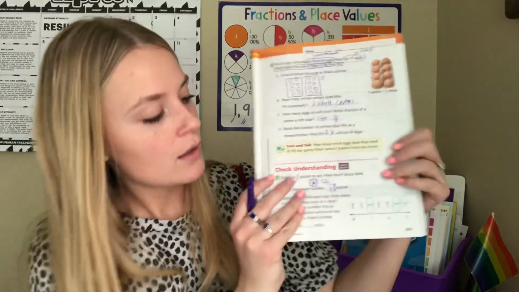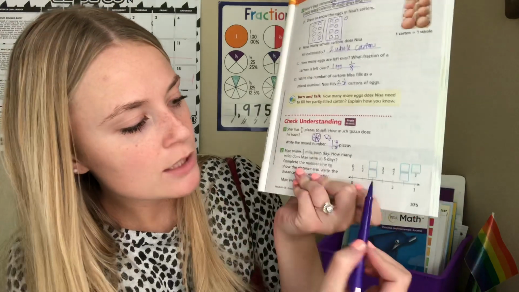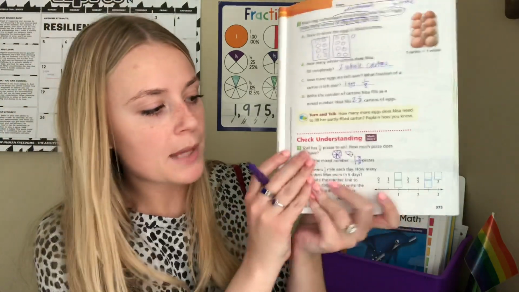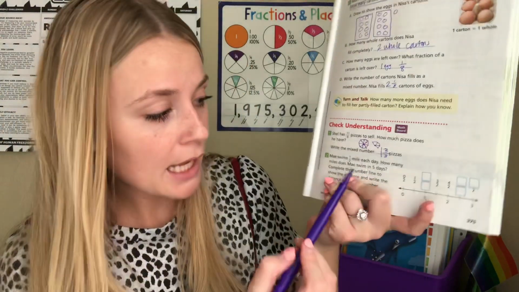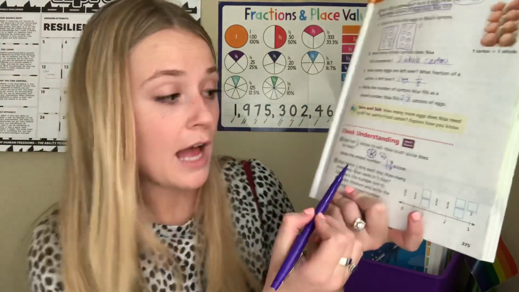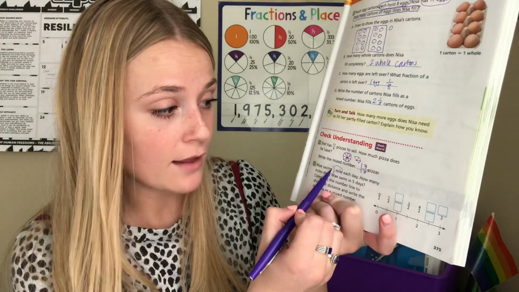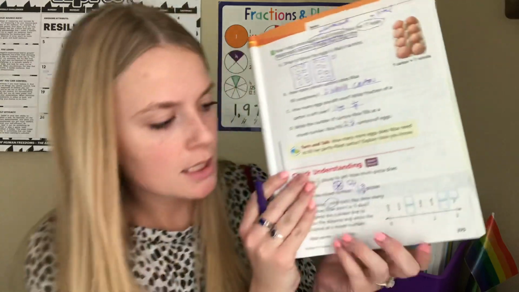All right, number 2 says, May swims half a mile each day. How many miles does May swim in 5 days? Complete the number line to show the distance and write the distance as a mixed number. So each of these little tick marks are going to be a half mile because that's how far she swims, half a mile every day. So that's what I'm counting.